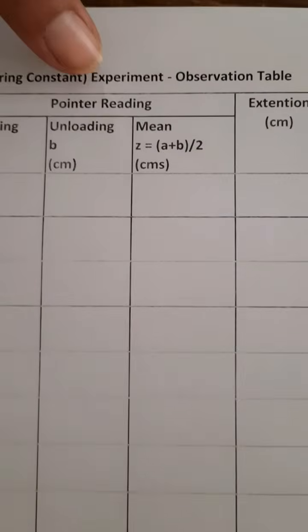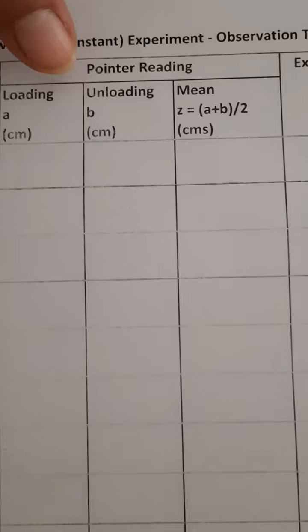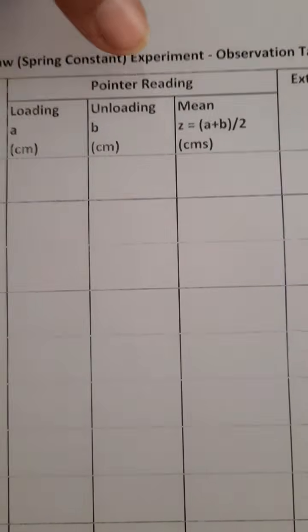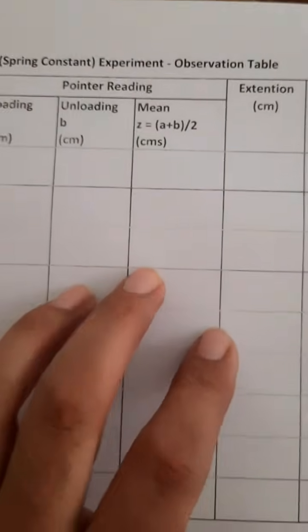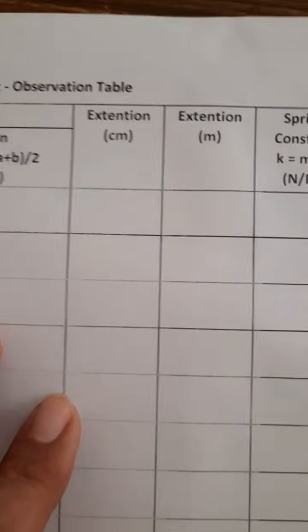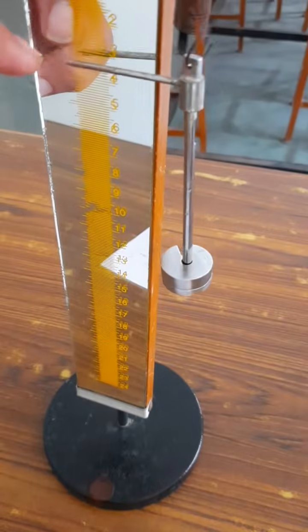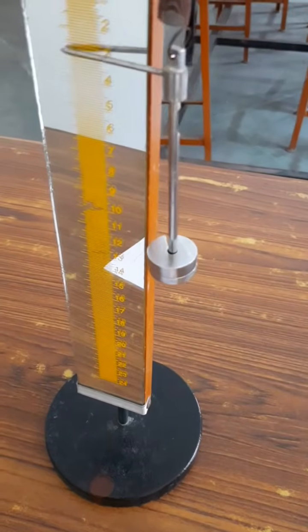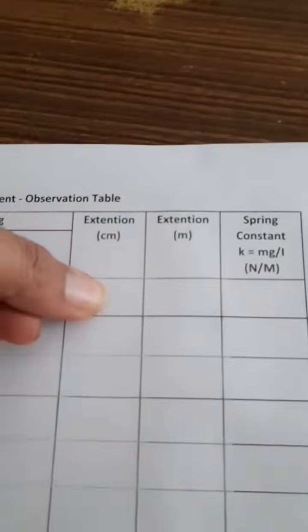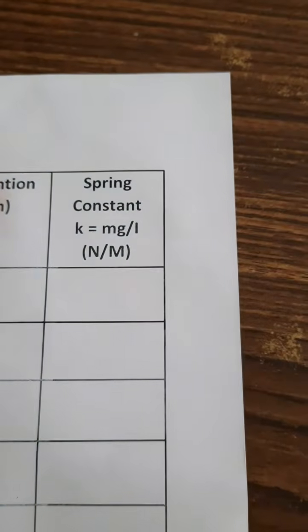These are the pointer readings that we noted down while loading as well as unloading. Then we have to take the mean of these for all the readings. This is the extension. Like first it was 3 point something, then it was 6 point something, and we noted down all the readings. Then we have to convert these centimeter readings into meters, and finally we have to find out the spring constant using this formula. K is equal to mg by L.